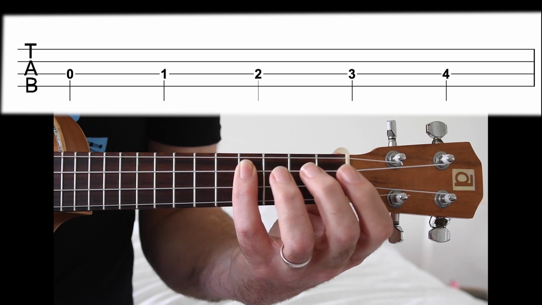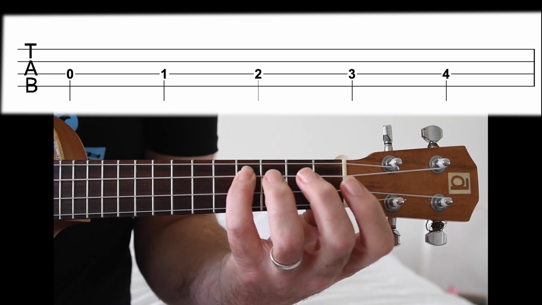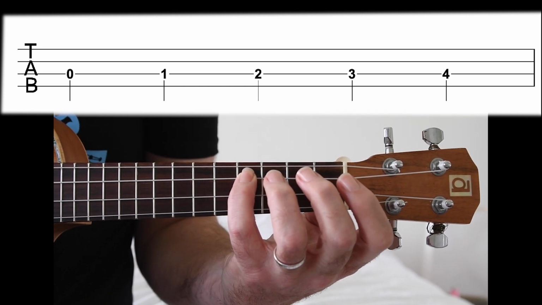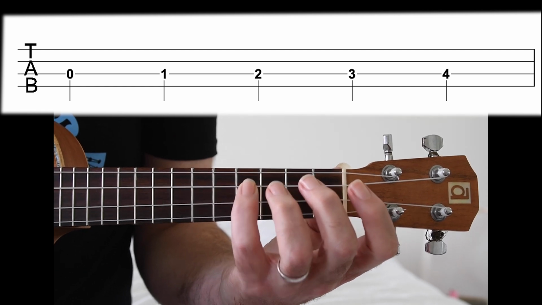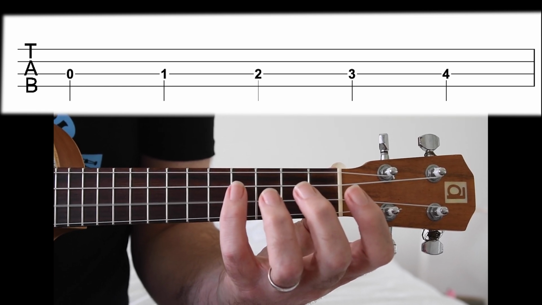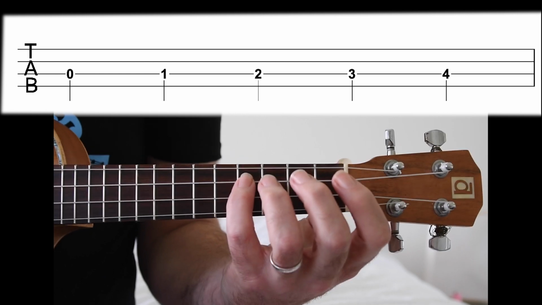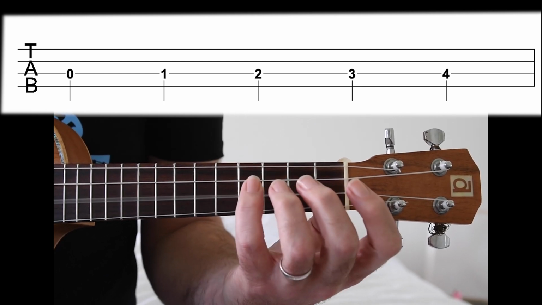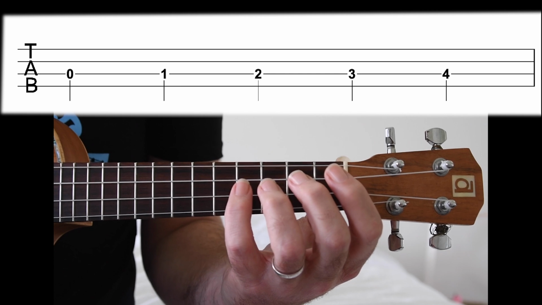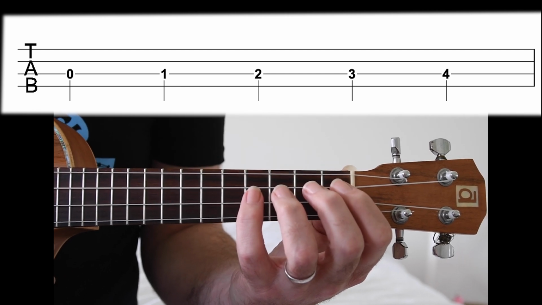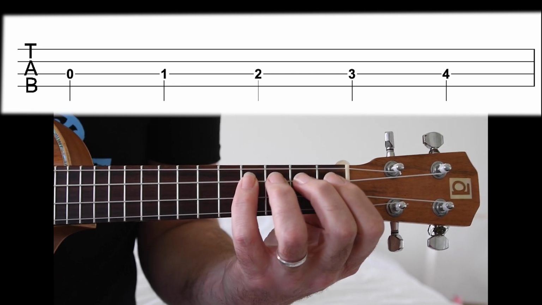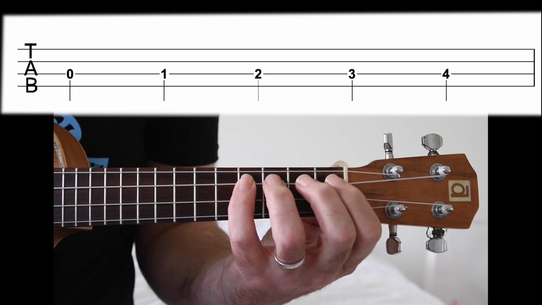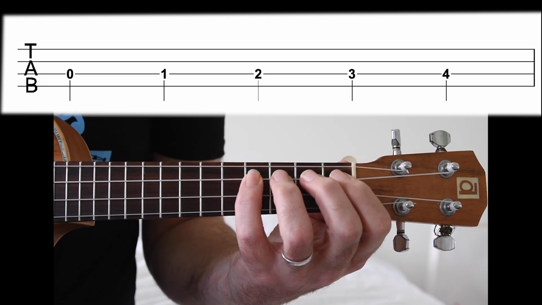Now, that note there on the 4th fret of the 3rd string is actually the same note as the open 2nd string, like that. But as I say, the tablature is doing all the work for you and telling you where you need to put your fingers.